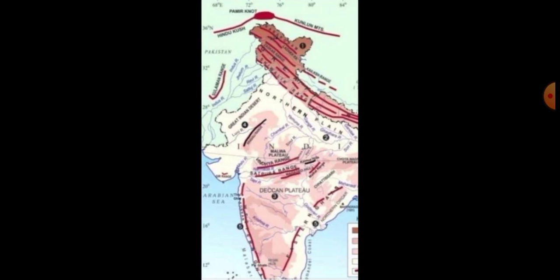Then just see the next map. In the next map, they have given the Pamir Knot, on the north side in the border, one line with a knot given. Why does this rock get the name Pamir Knot? It means this rock is in the shape of a knot. Knot is Mudichi in Tamil. Like a knot, so it got the name Pamir Knot. Then nearby, on the western side, just see the Hindukush is there.